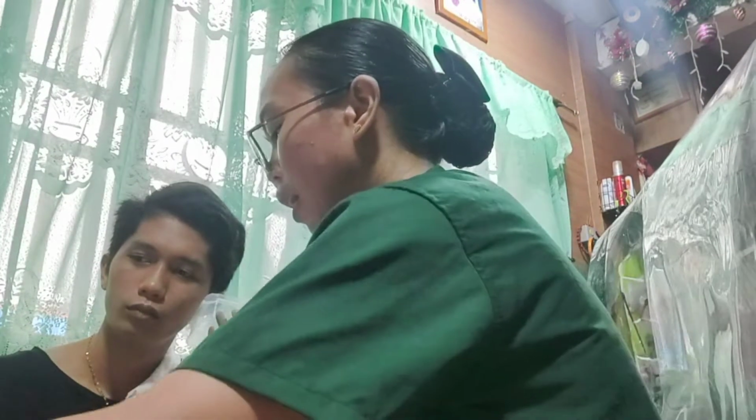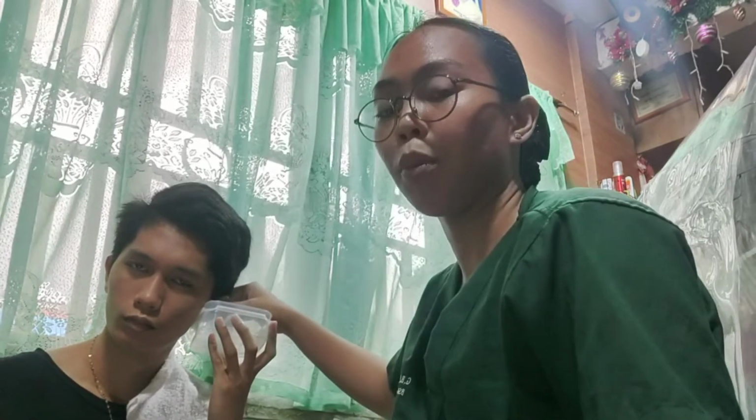Next, test the temperature of the solution. It should be comfortable on the inner wrist area. Next, ascertain if the impaction can absorb moisture. It will make the extraction difficult. Gently pull the outer ear upward for patients 3 years old and above. If the patient is below 3 years old, gently pull the ear down and backward.